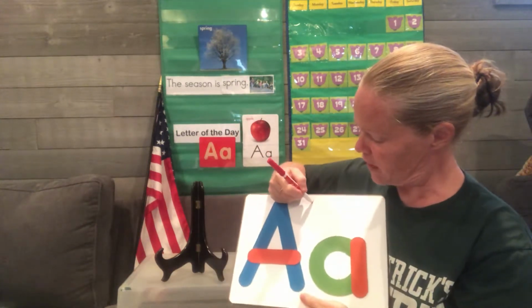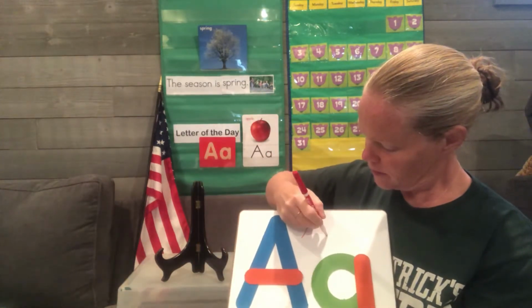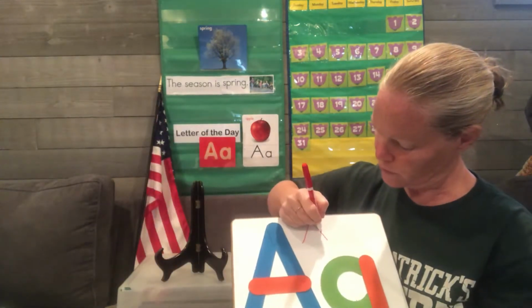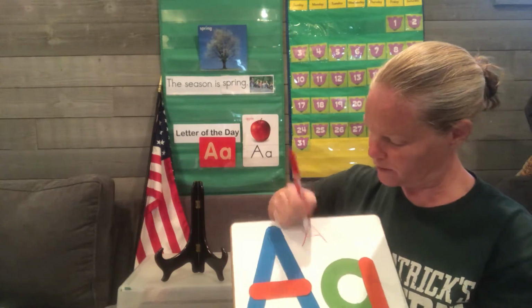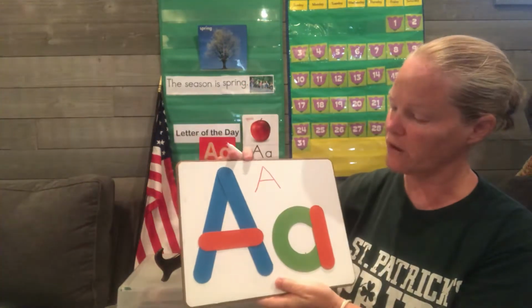We start at the top. We make a slanted line down. Go back to the top. Another slanted line down. Kind of looks like I'm going to make a triangle, but I'm not. Or it kind of looks like a mountain too. I'm going to put a straight line right across the middle. Okay, there's my big letter A, all straight lines.